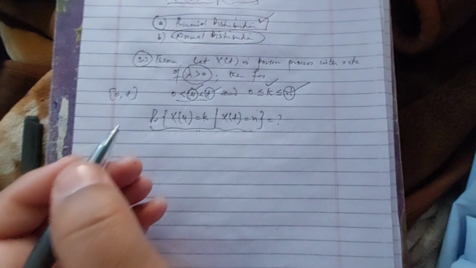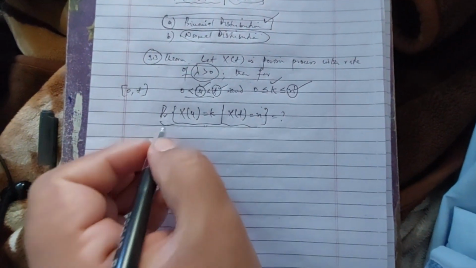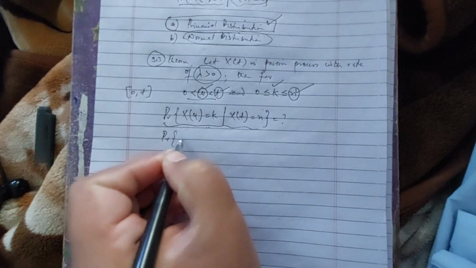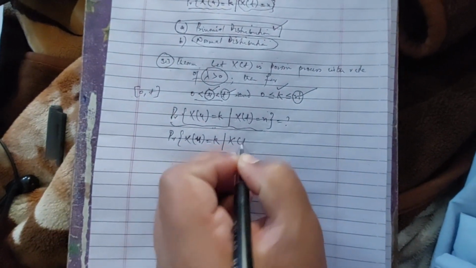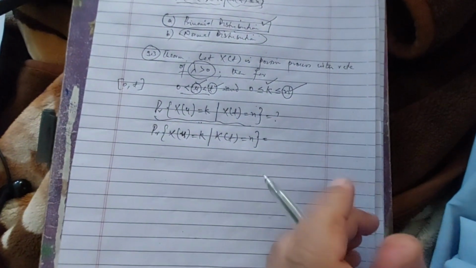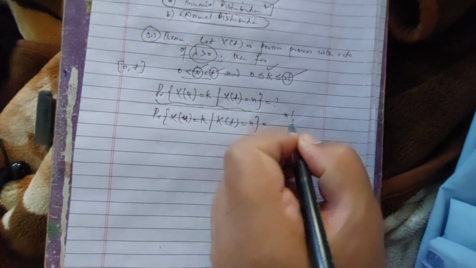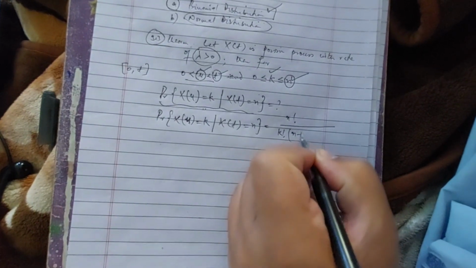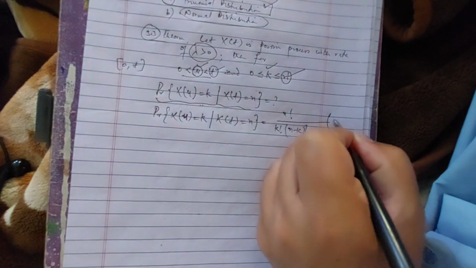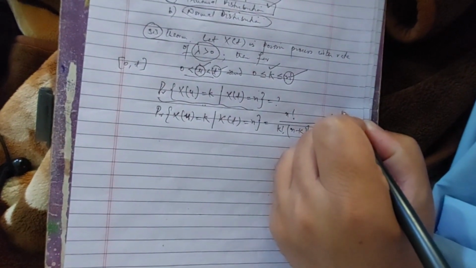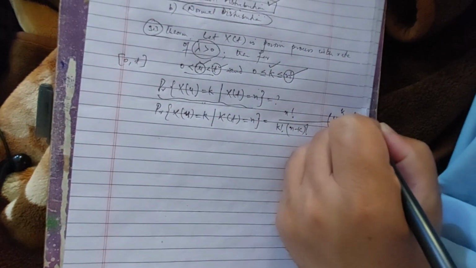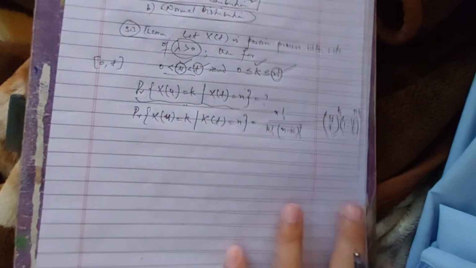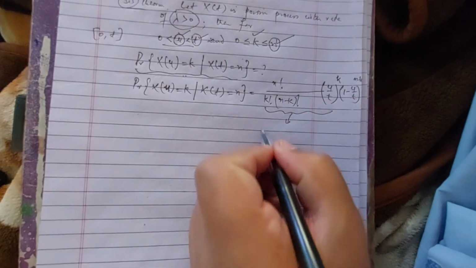I will provide the proof later, but writing the final form of it: the probability that X(u) is equal to k, such that the total number of events in time interval t is equal to n, is equal to n factorial divided by k factorial into (n minus k) factorial, into (u by t) raised to power k, into (1 minus u by t) raised to the power n minus k. And this is what the binomial distribution is.